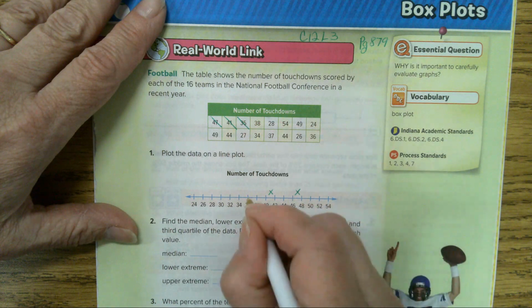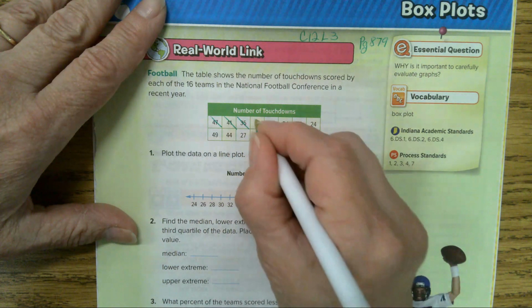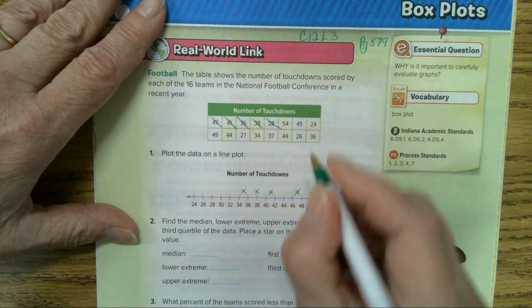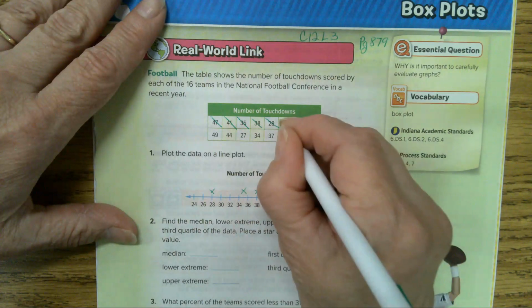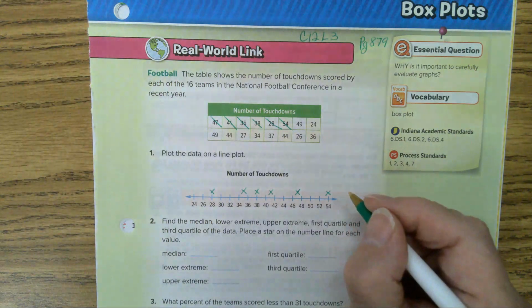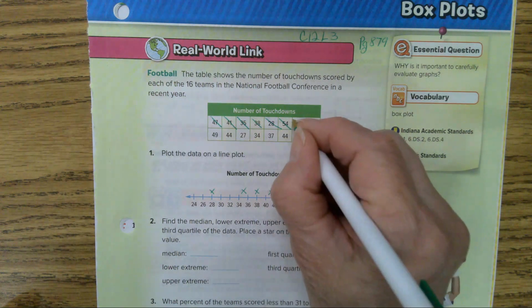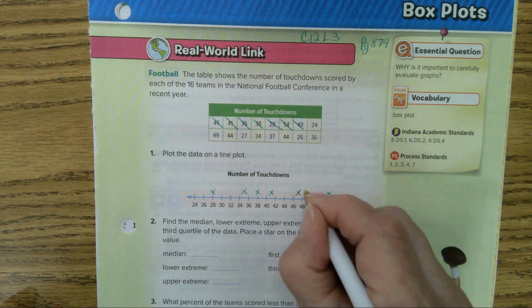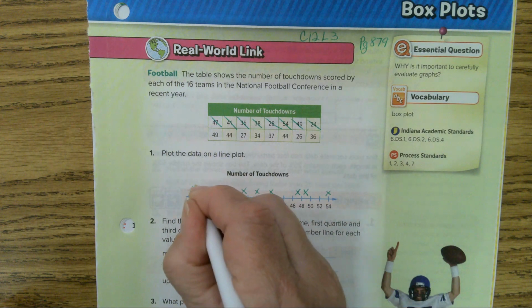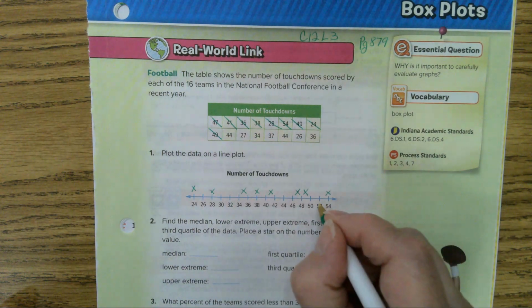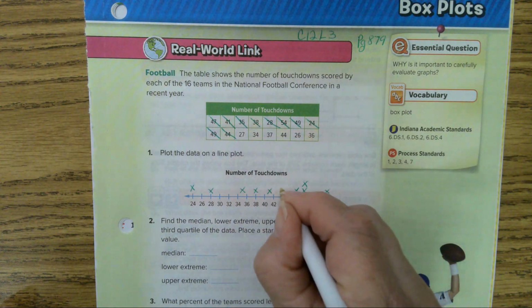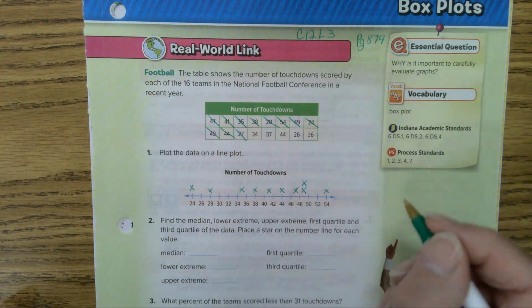35, 38, 28, 54. You could do dots if you don't want to do X's. 49. 24. Another 49. 44. 27.